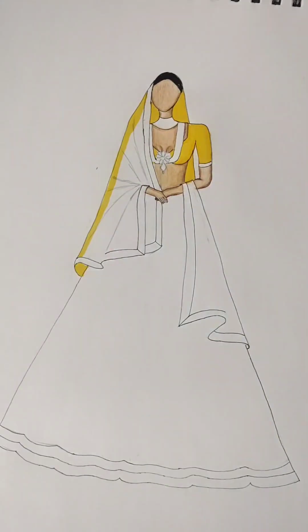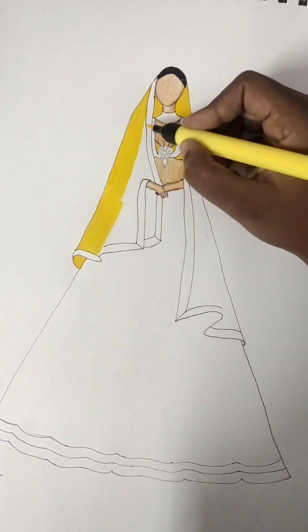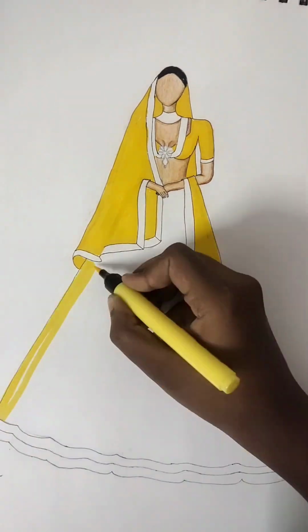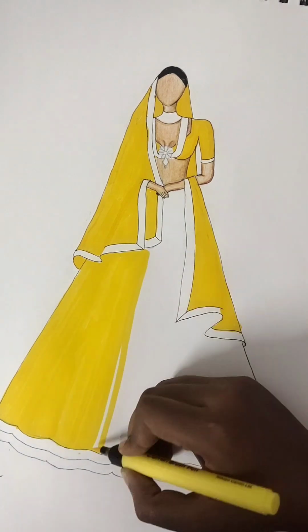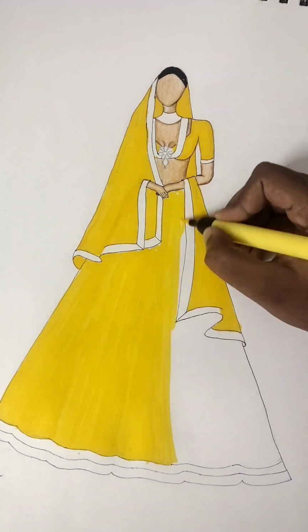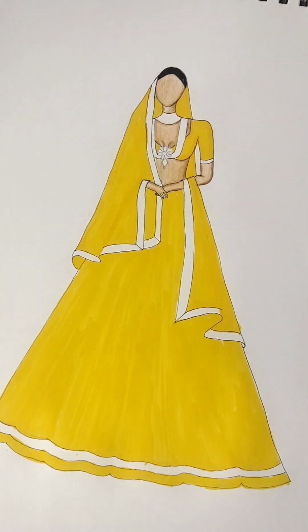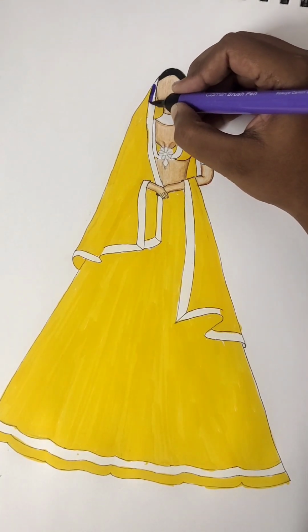I have applied yellow as my base color. I'm going to keep the whole lehenga yellow, and I'm going to use the complementary color in the border only, but you guys can go with anything of your type, whatever you prefer. You can go with anything.